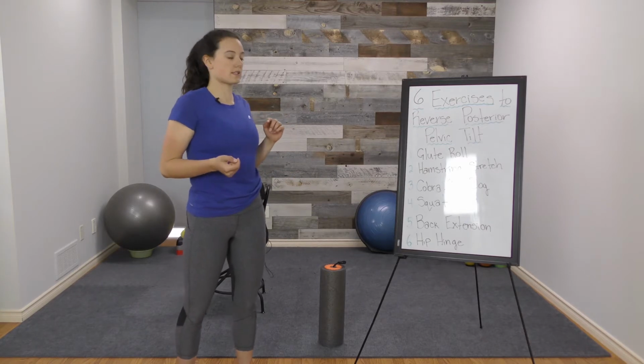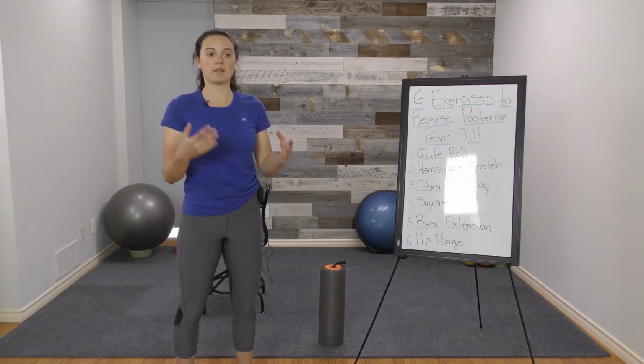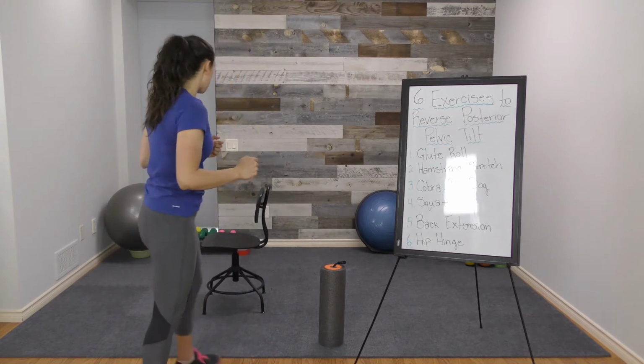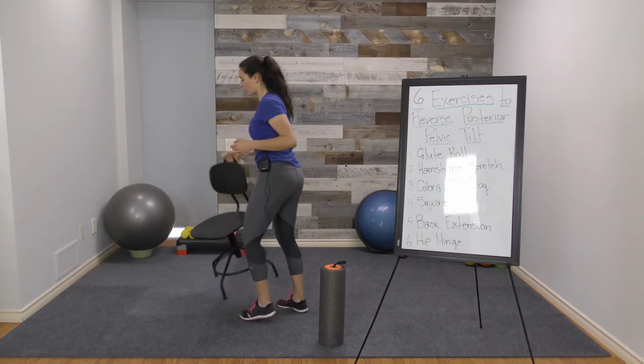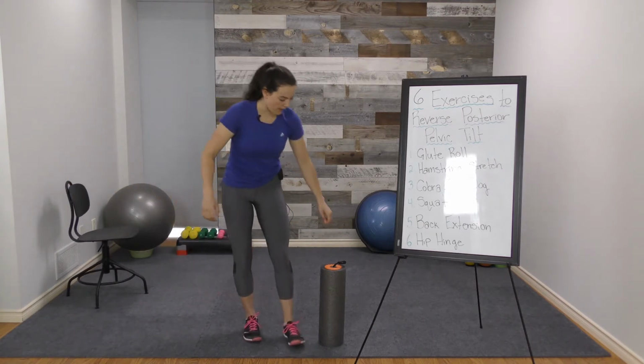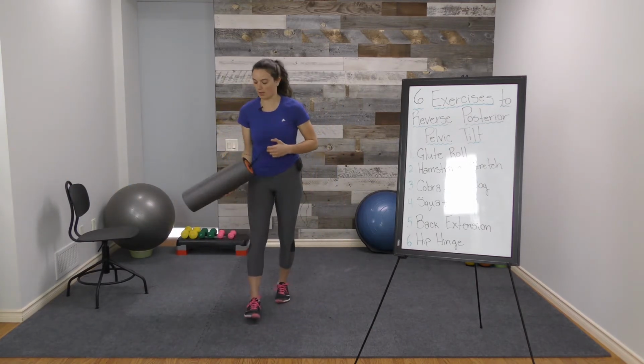We're going to go through 6 things. 3 are going to be stretching and releasing to release those tight muscles, and then 3 are going to be strengthening to strengthen the weak muscles. The first thing that we're going to do is a glute roll, glutes being one of the muscles that is characteristically tight in a posterior pelvic tilt.